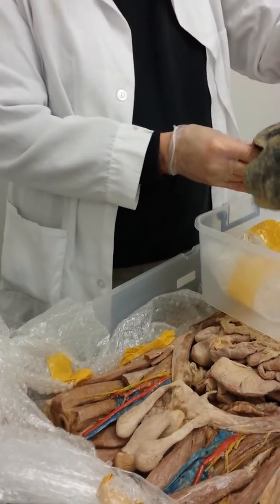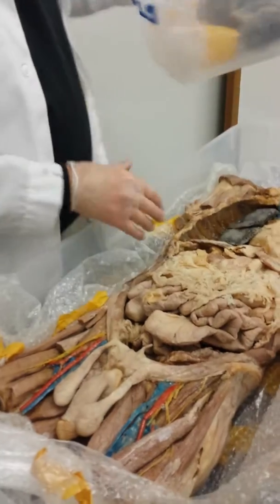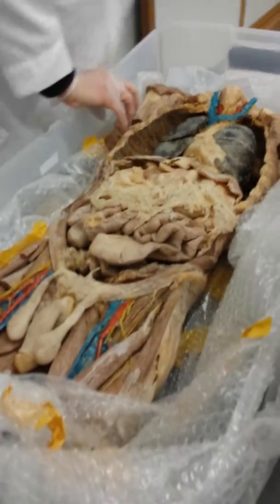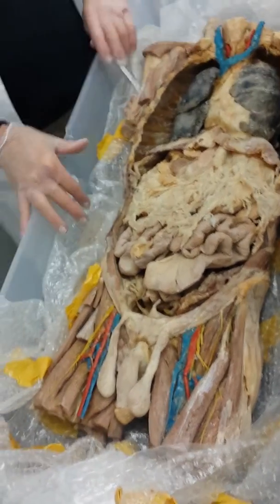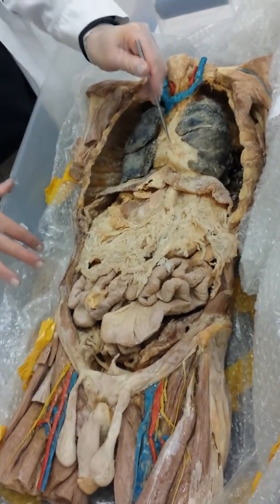Oh, this guy's a smoker. Alright, so these are our lungs here. In between is our heart.